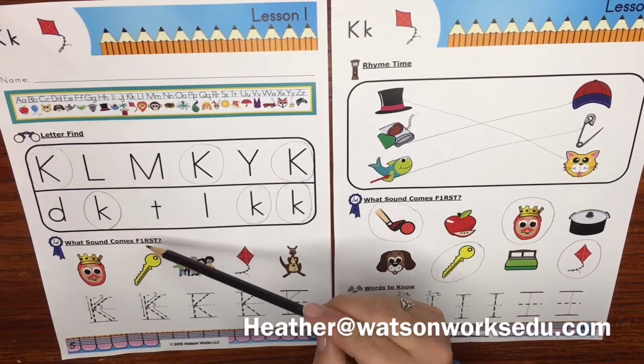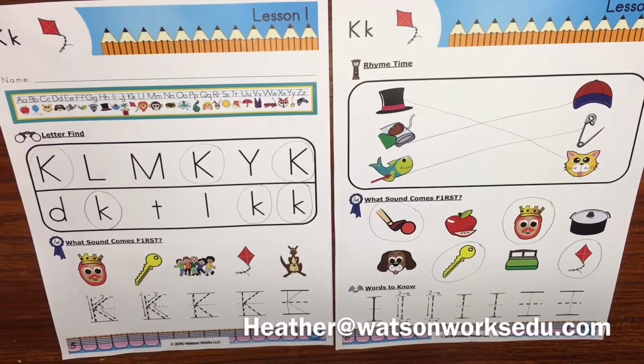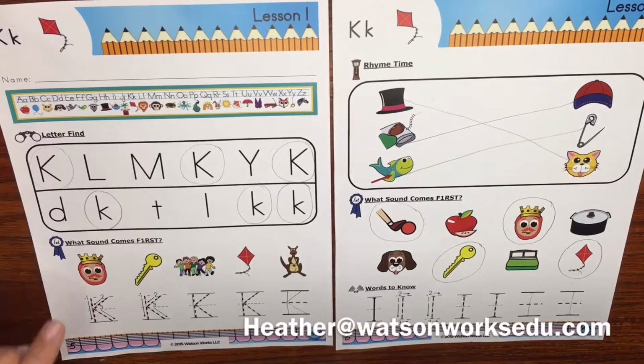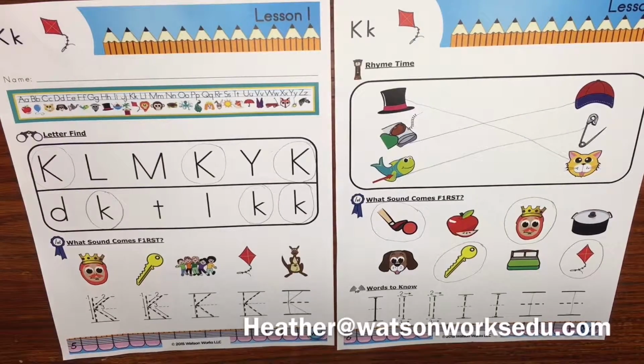After the letter find section, for this week, they're learning about initial sounds. And so there's the what comes first section, where it has a picture that you'll say the name of the picture. And they have to pick out the sound that they hear first and then write the letter that makes that sound. Now, in the beginning, they're just tracing the letters and writing them, but eventually they really have to pick them out without having the letters written there for them.